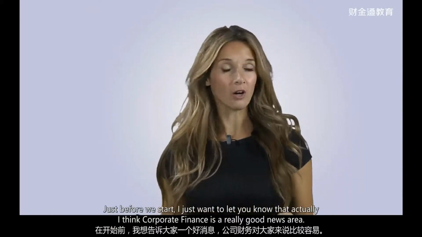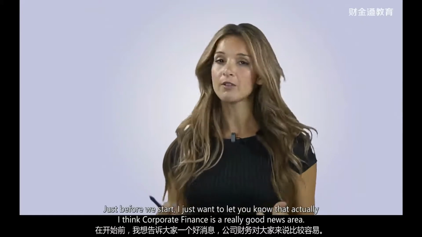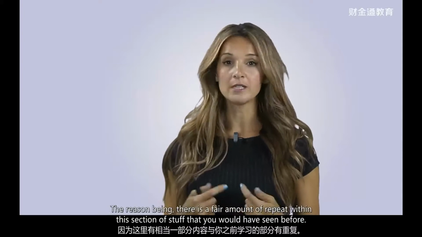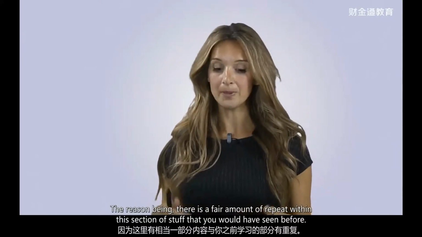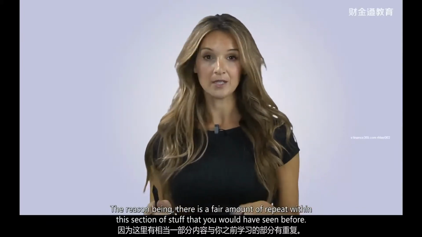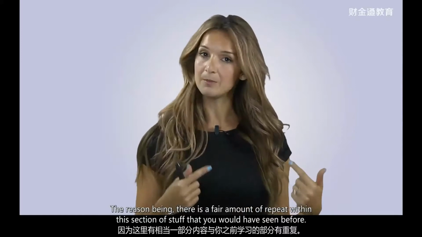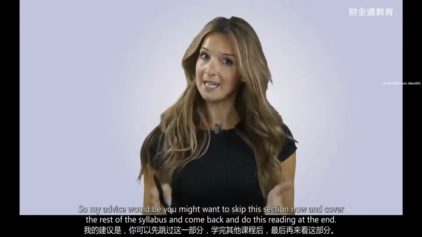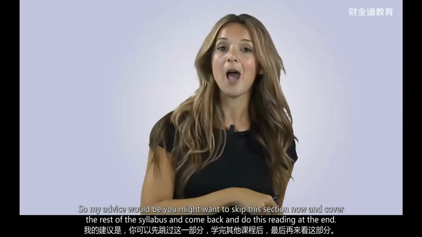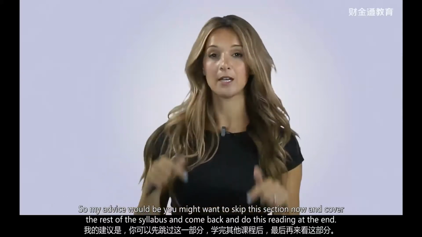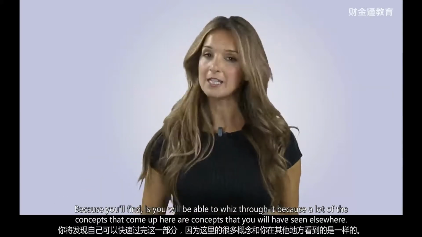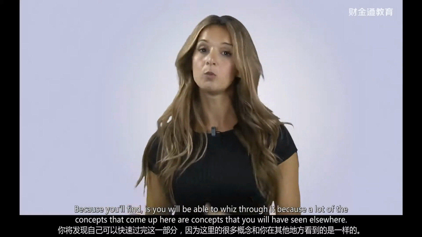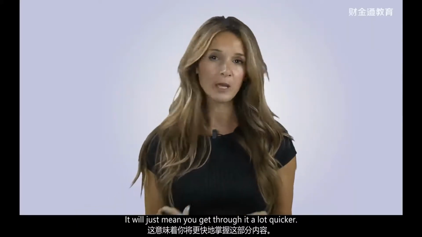And just before we start, I just want to let you know that I think corporate finance is a really good news area. The reason being there's a fair amount of repeat within this section of stuff that you will have seen before. So my advice would be you might want to skip this section now, cover the rest of the syllabus and then come back and do this reading at the end, because you'll be able to whiz through it, because a lot of the concepts that come up here are concepts that you will have seen elsewhere, and it will just mean you get through it a lot quicker.